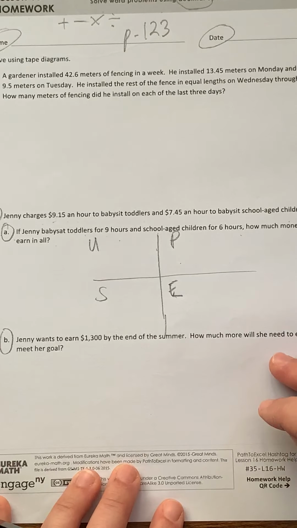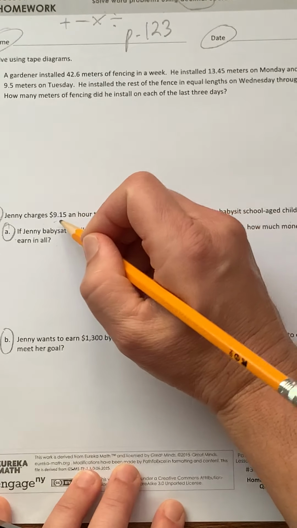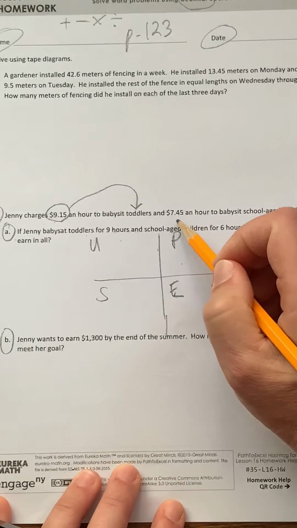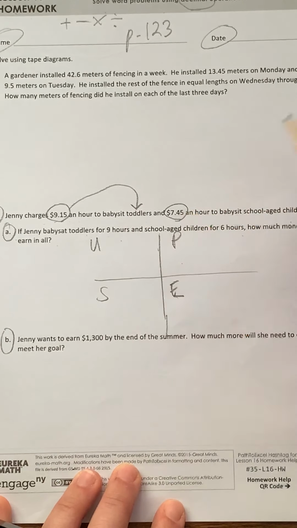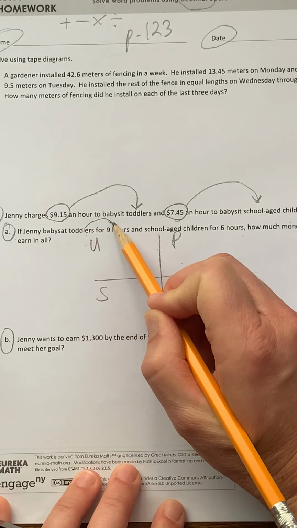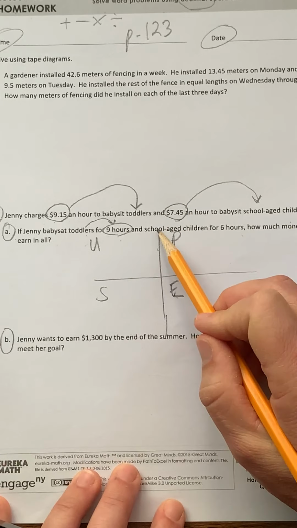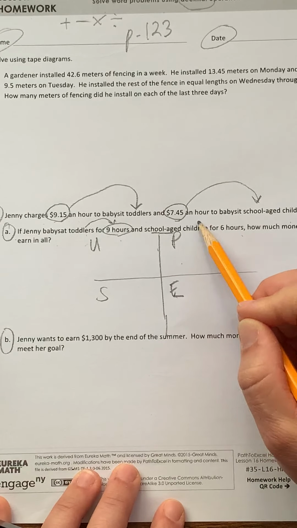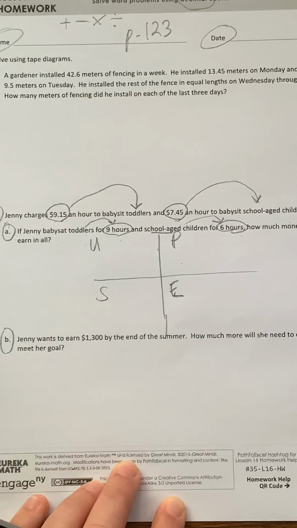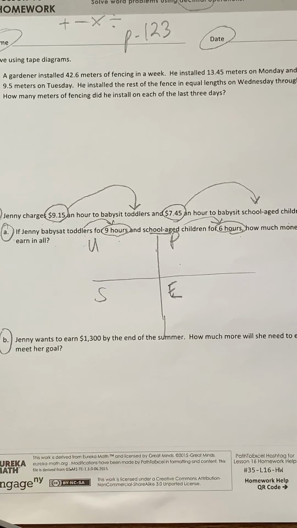Okay, so just to get you started, we know that she makes this amount for toddlers per hour and this amount for school-age children. And in A, we know that she did toddlers for 9 hours and school-age for 6 hours. So I want you to try to solve this all by yourself. Pause the video and then we'll do it together.